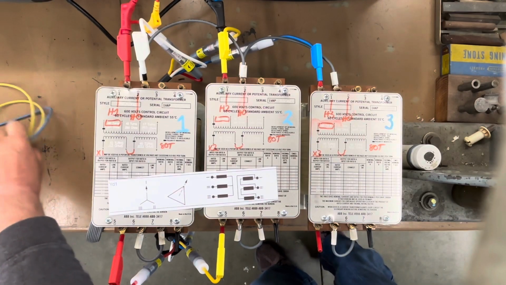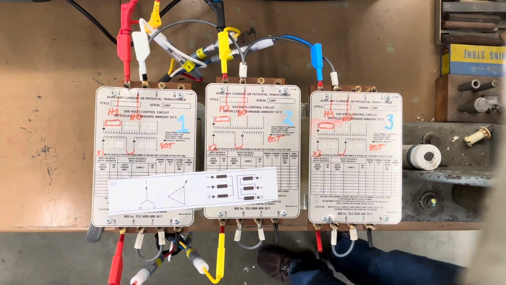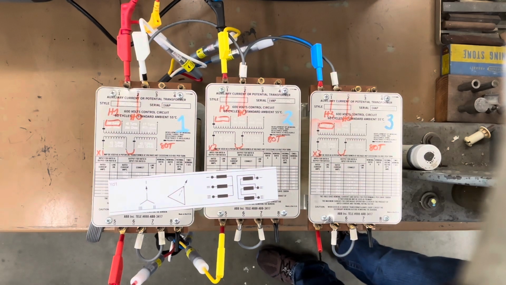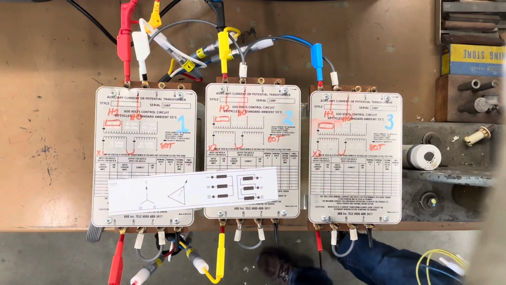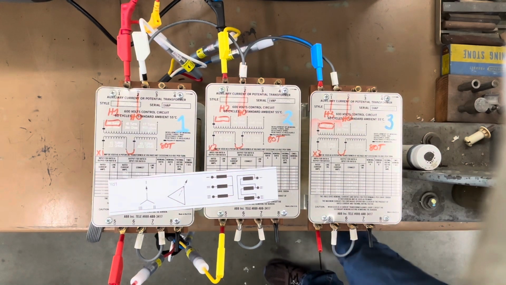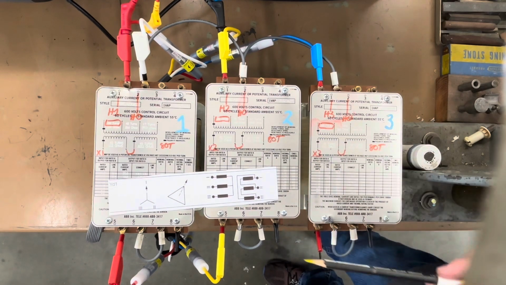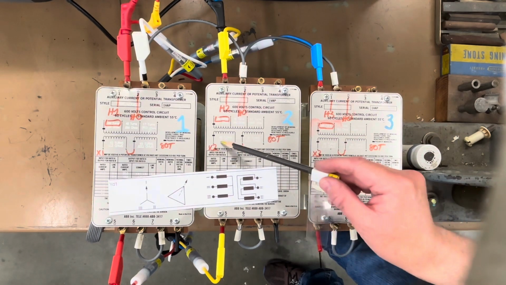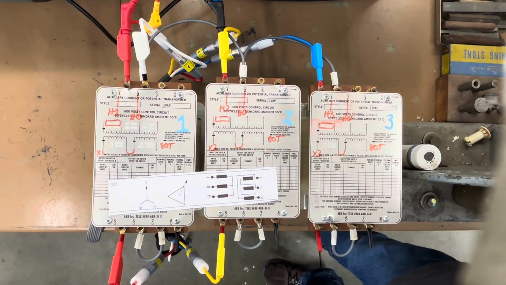Okay, so the next step is I've got 3 single-phase transformers here. And the way I have them set up, I've got 160 turns on the primary and 80 turns on the secondary.